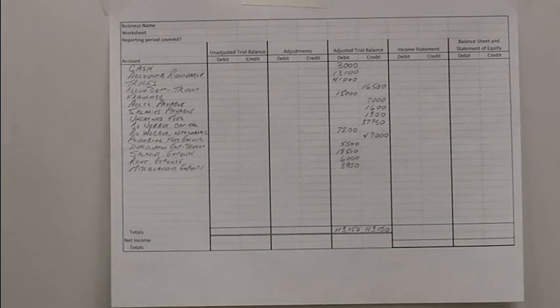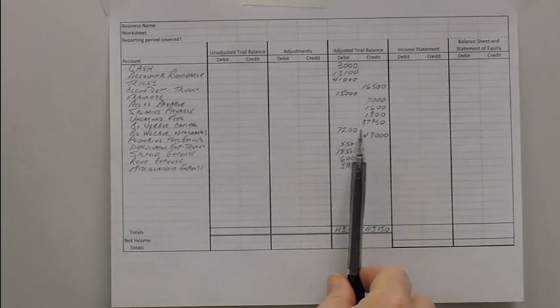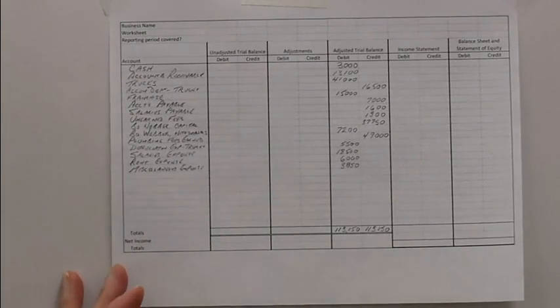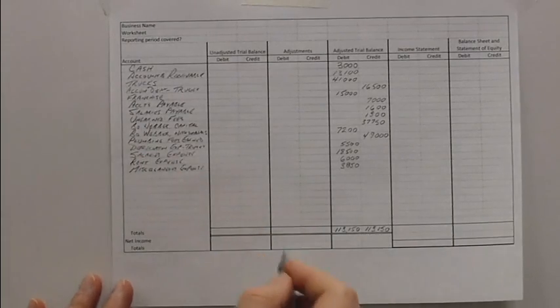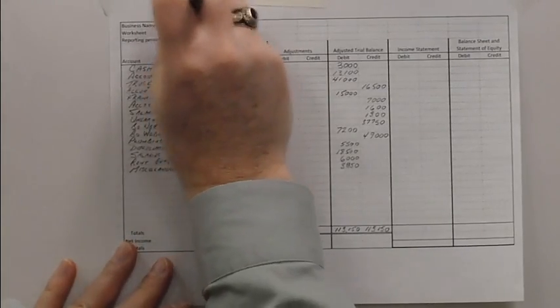So exercise 5.2, by now hopefully you have filled in the unadjusted trial balance portion of the worksheet. The accounts listed down the side. One of the things you want to make sure of is that you get the business name on this. This is Web or something.